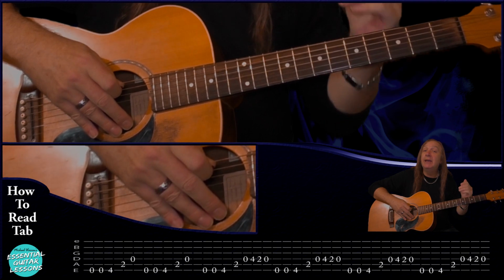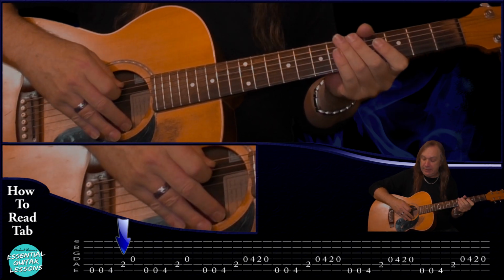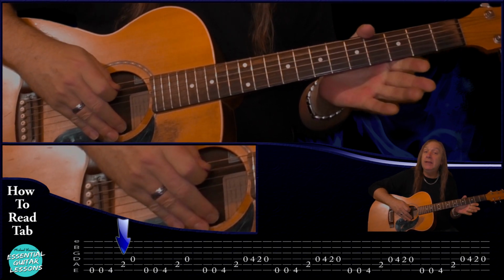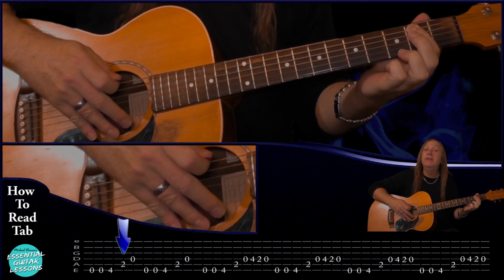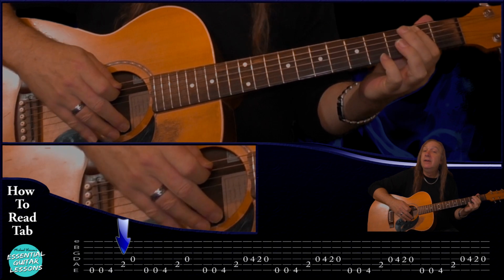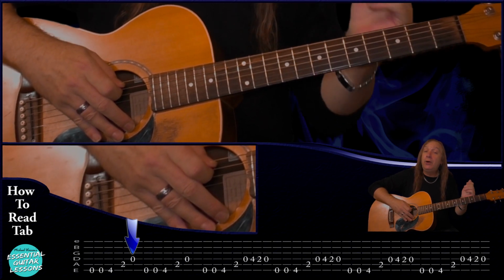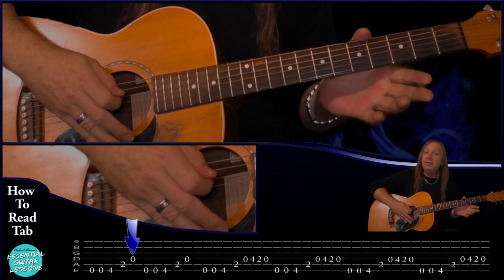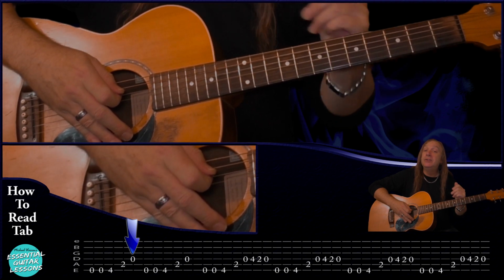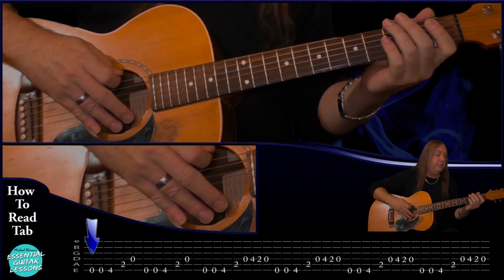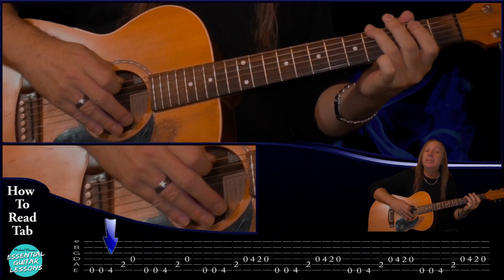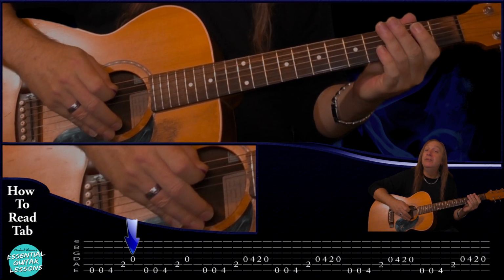Then on the tab we're going up a line, so we're going down a string on our guitar, so we're on the A now, and it says play the 2nd fret, so we play that there. And then the next one we're going up a line again, so we go down another string on our guitar, and it just says play the open. So slowly we have. And we can do that 2 times.